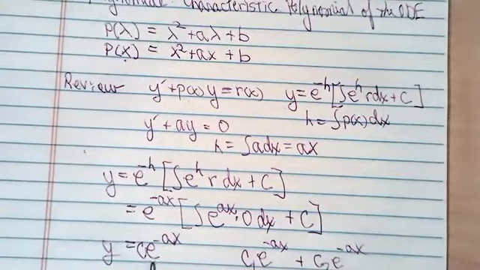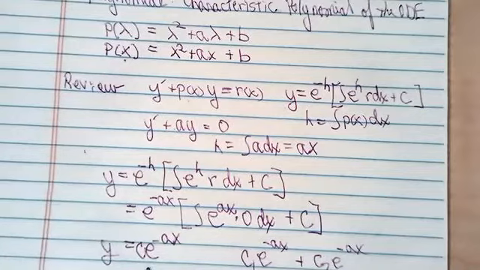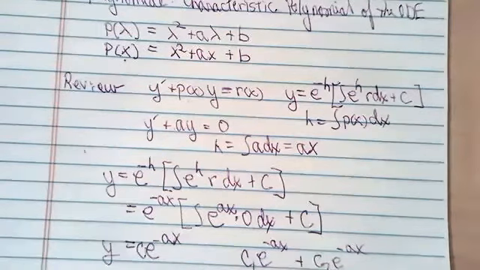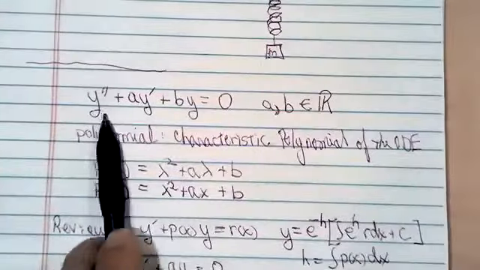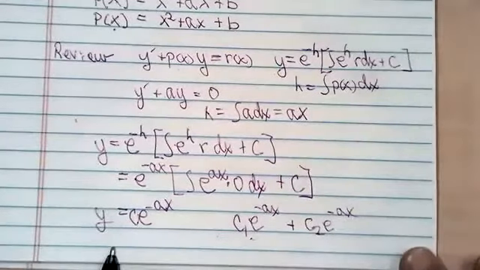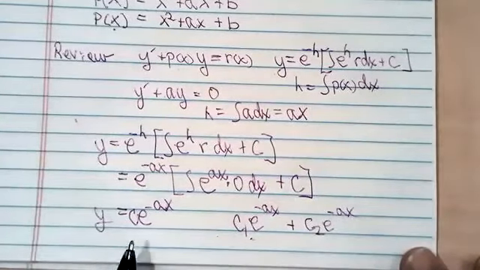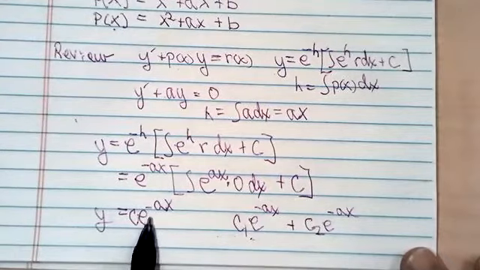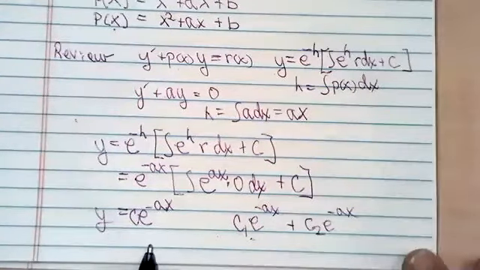This set of solutions is actually a vector space. It is a subspace of some vector space, but it is a vector space in its own right. And the same thing will be true for the solutions of this. The set of solutions is a vector space that has one function, e to the minus ax, in its basis.